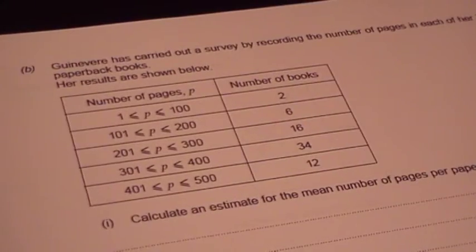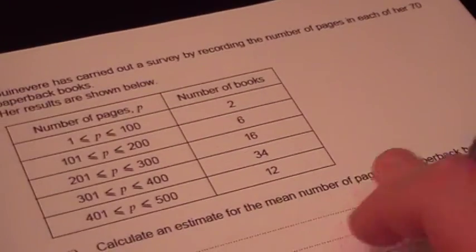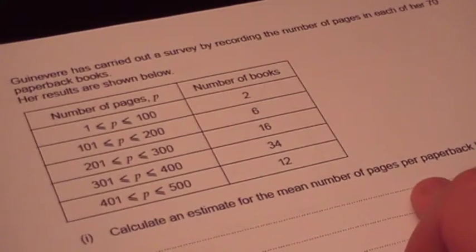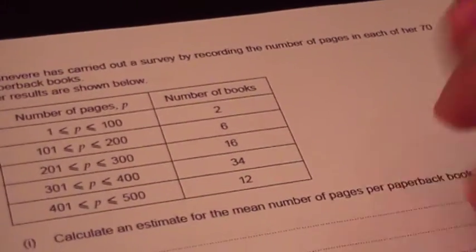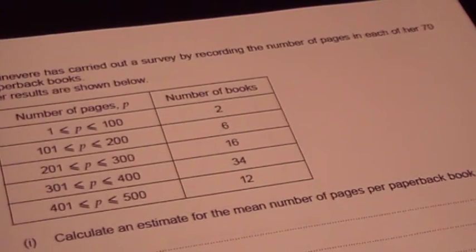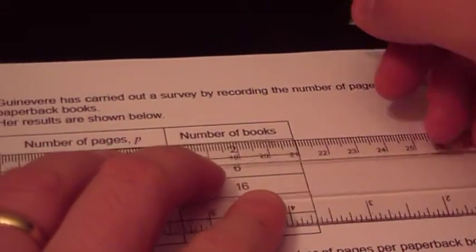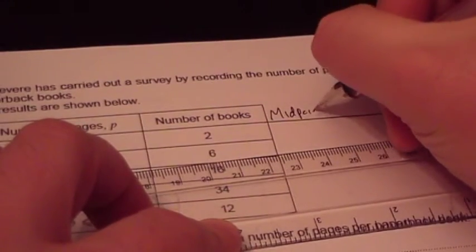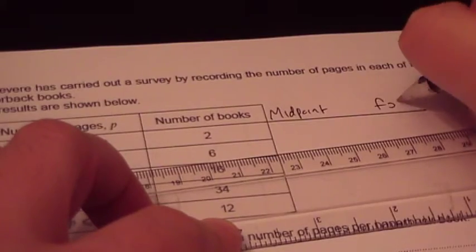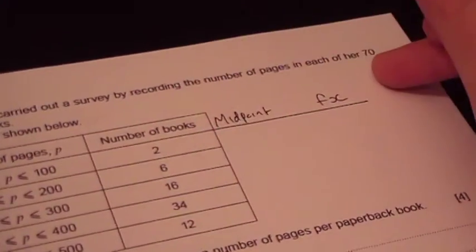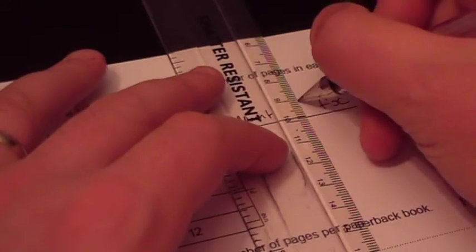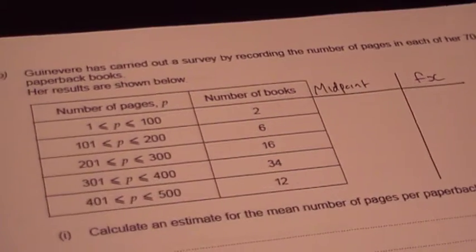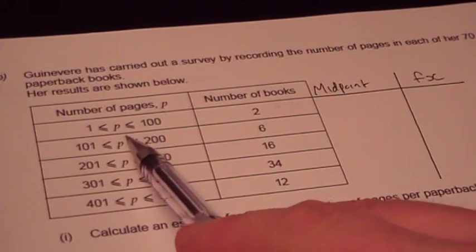We've got estimated mean now. Calculate an estimate for the mean number of pages per paperback book. Now we've got to be really careful on this one. We've got this space here, and we know we've got to add in our two extra columns. The first one being midpoint, and then this last one we normally call fx, when we do 2 times whatever our midpoint is. The tricky thing in this one, which could cost us a mark, it wouldn't cost us all the marks, but it could cost us 1 mark, is what the actual midpoint is.